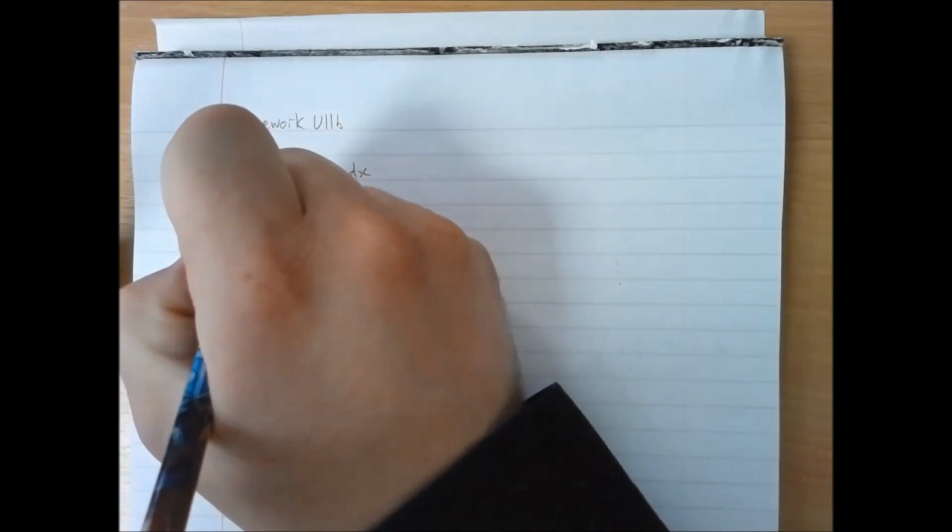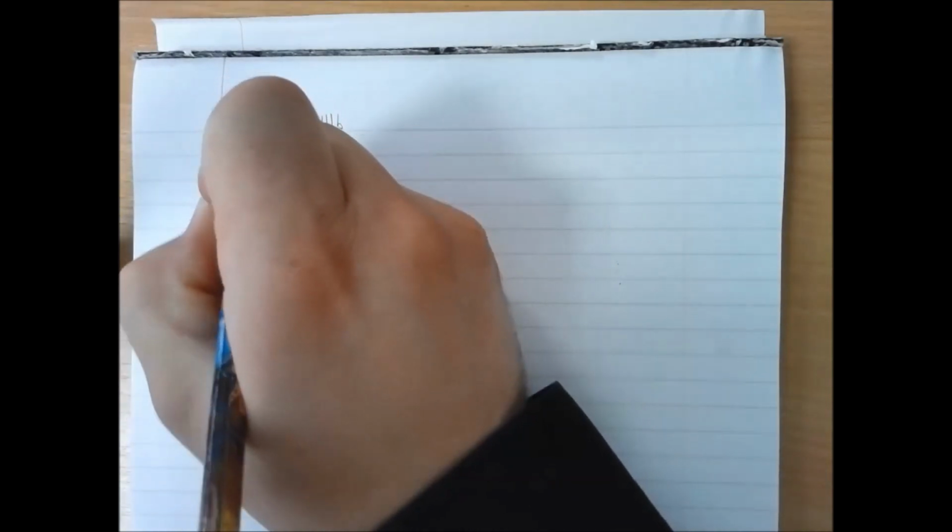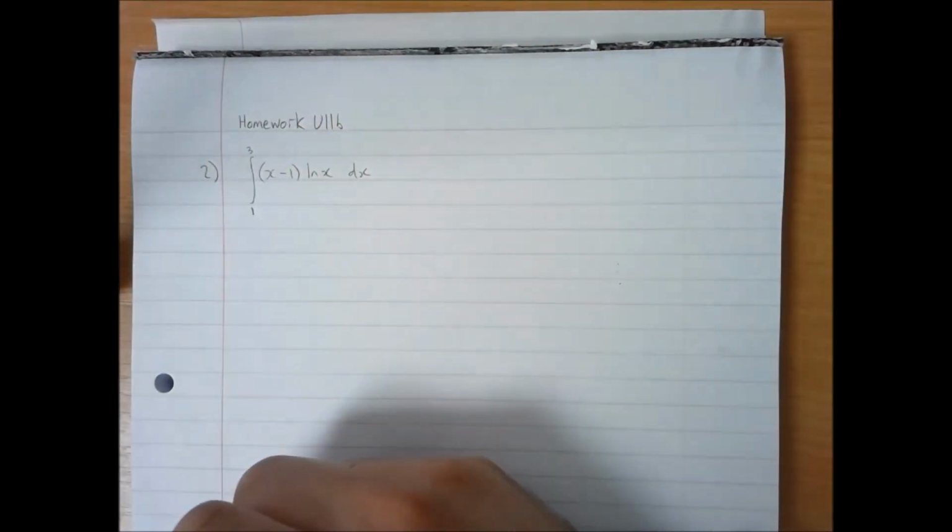Homework U11b question 2. We've got an integral to do, the integral of (x minus 1) natural log x dx between the values of 3 and 1. It's a show-that question, so we've been given our answer and we need to show that this comes out as 3 over 2 log 3.